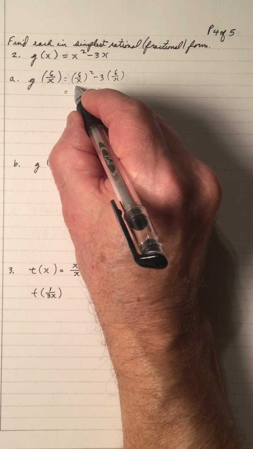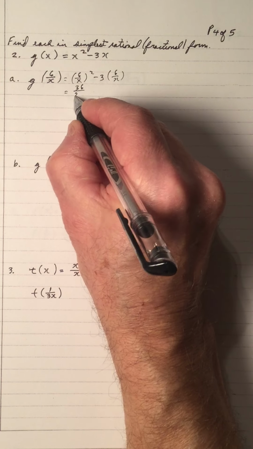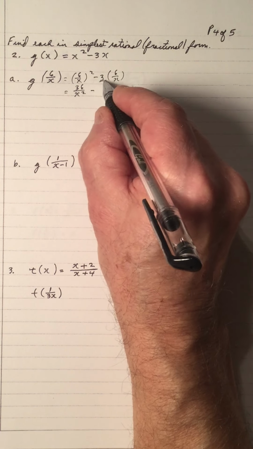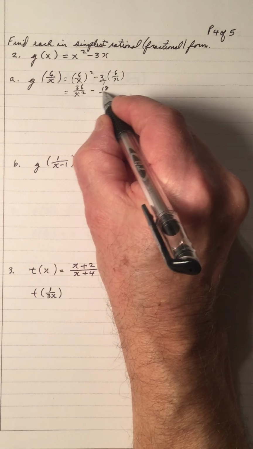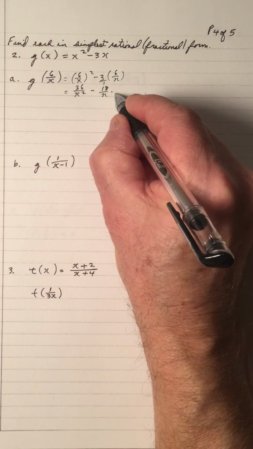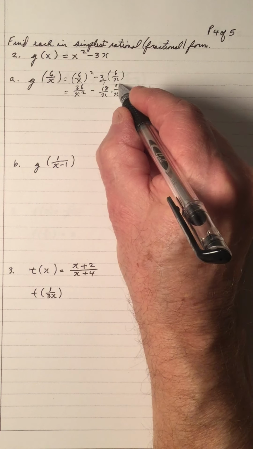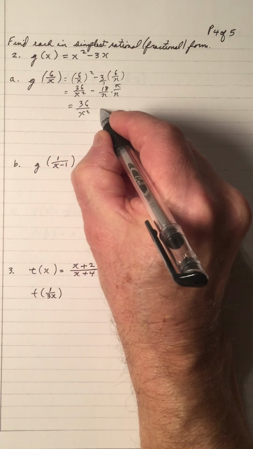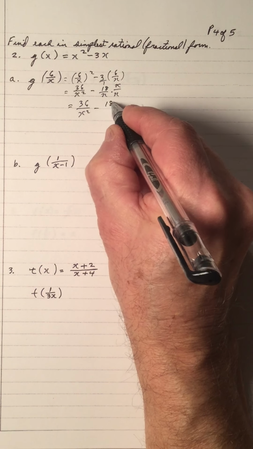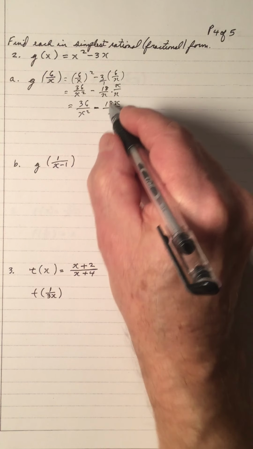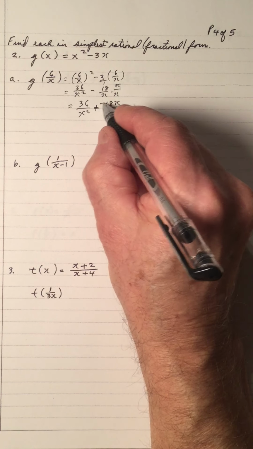When I square it, I get 36 over x squared. And when I multiply by 3 over 1, I get 18 over x. The LCD is x squared, so I need to multiply this fraction by x over x. That gives me 36 over x squared, subtract 18x over x squared. Notice I got a negative, so I'm going to add on the opposite.